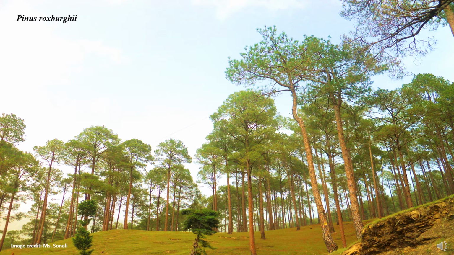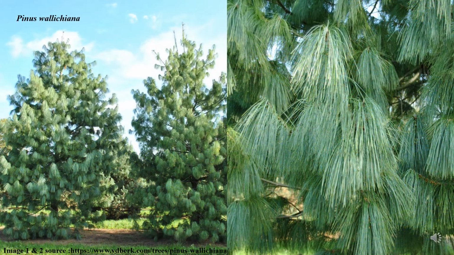Usually, older branches fall off, leaving a scar. Next is Pinus wallichiana, also known as blue pine.